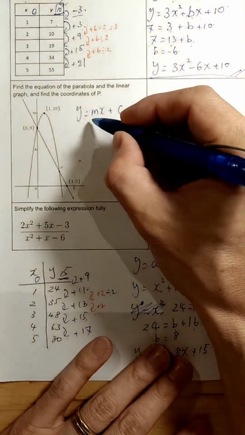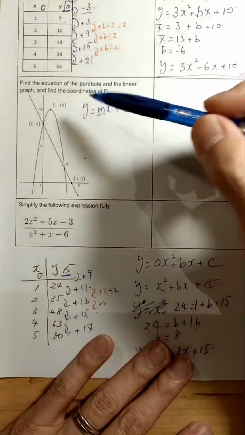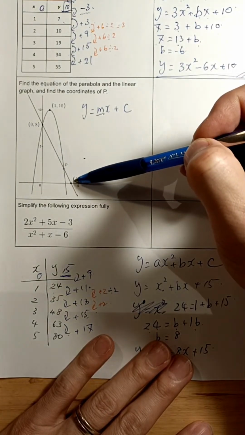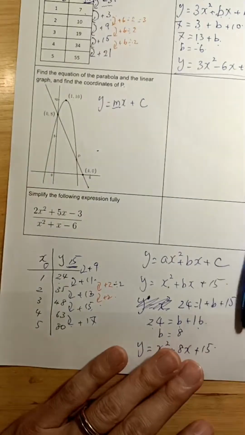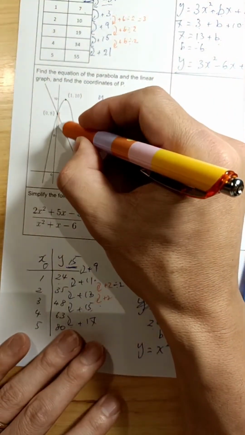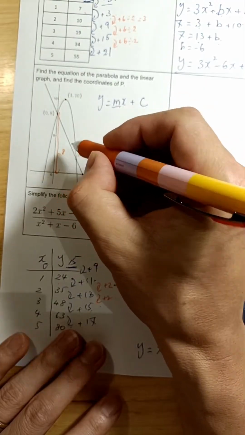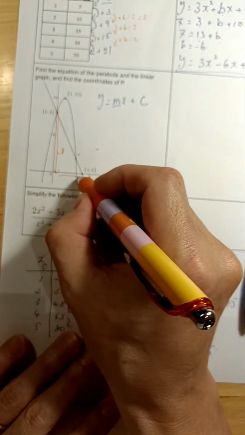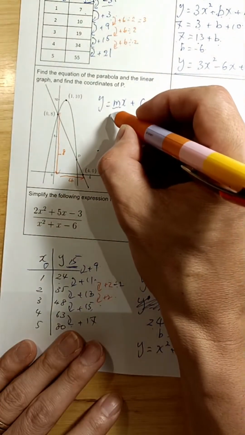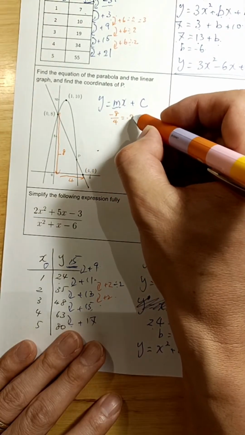And then m is rise over run, right? And we are looking at the 2 points from here to here. How much does it drop from here to here? It is -8, isn't it? Dropping is a negative, and then run by 4. So gradient is -8 over 4, which is -2, isn't it?